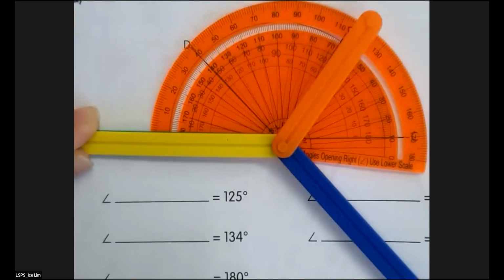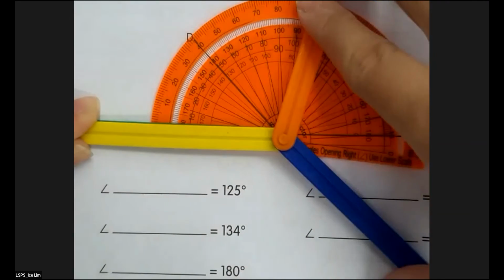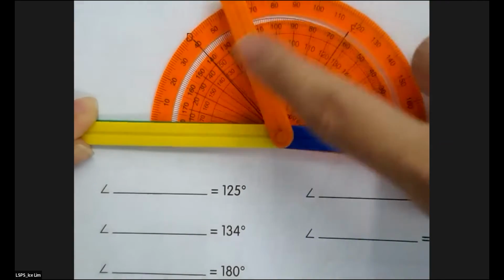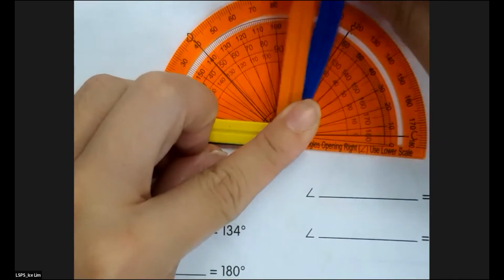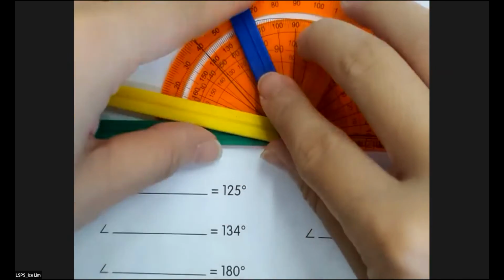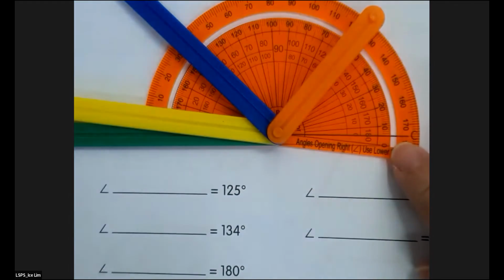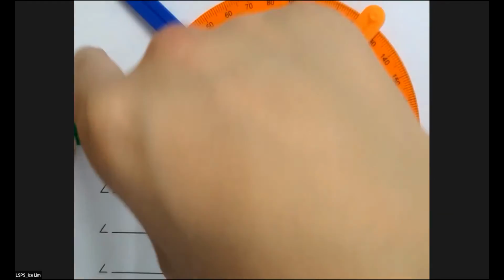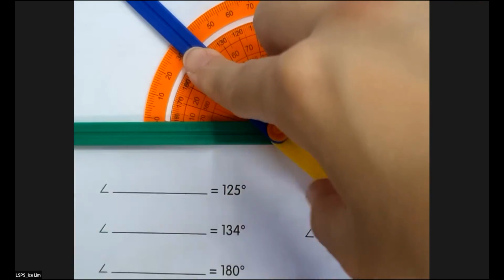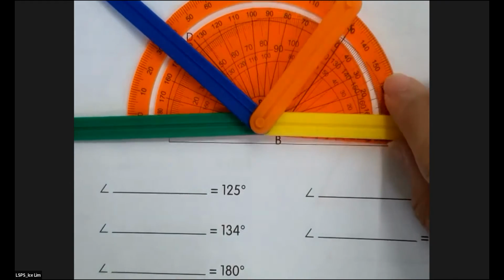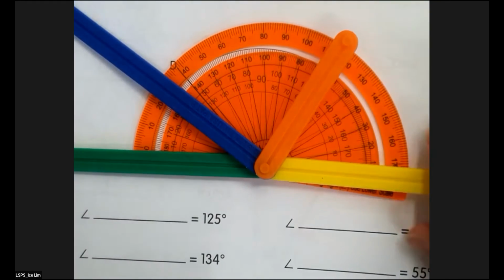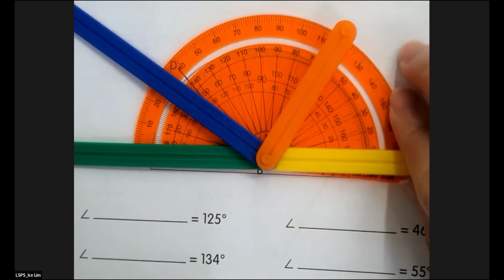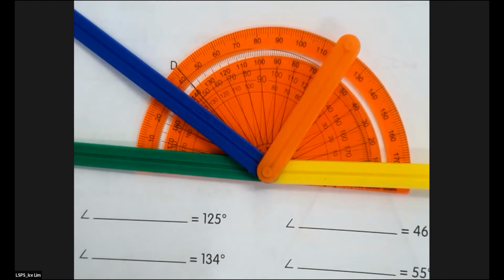And then 134, probably from 0 on this side, come to here. And then 180. Oh, this one is from America. Later I will pass it around, okay? So you can play with it.